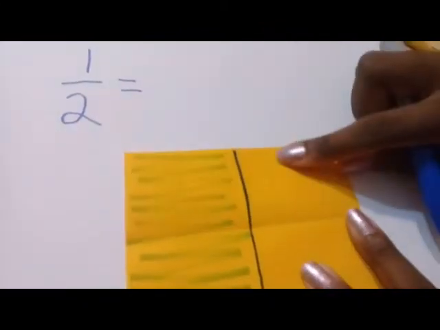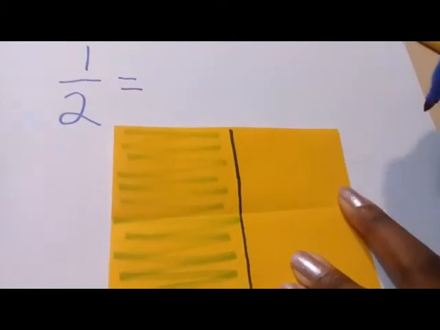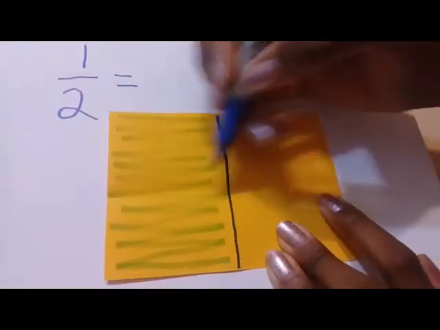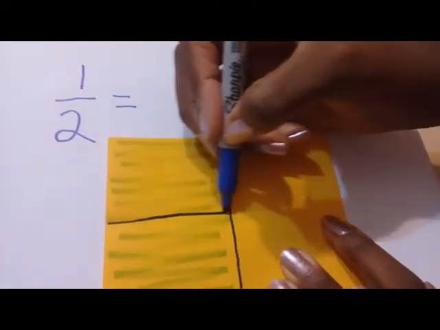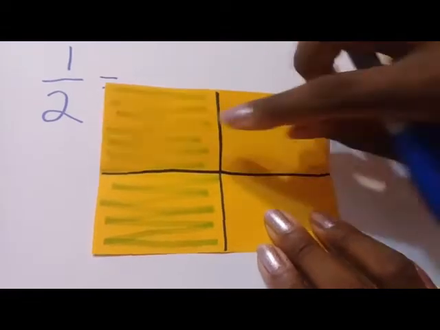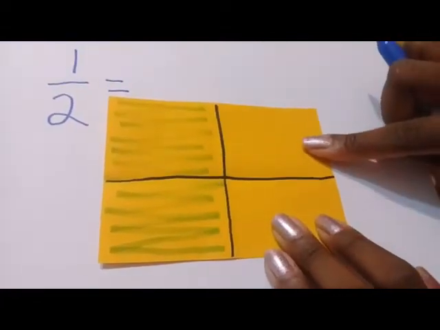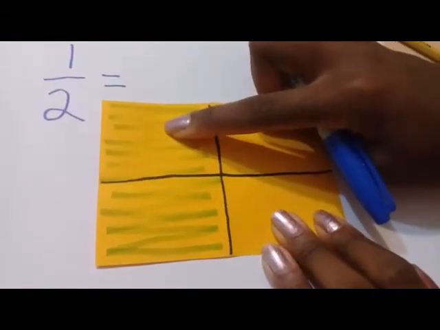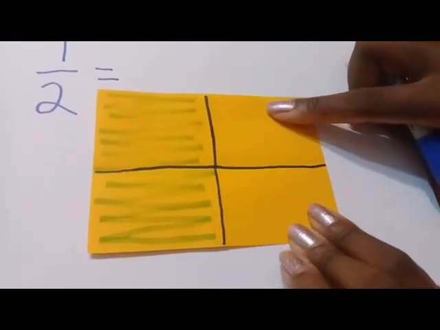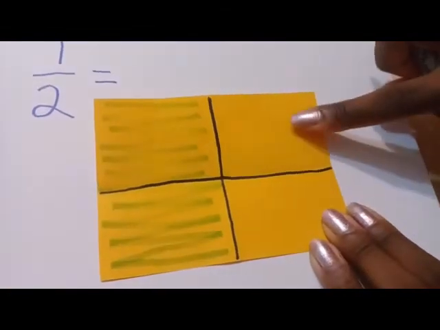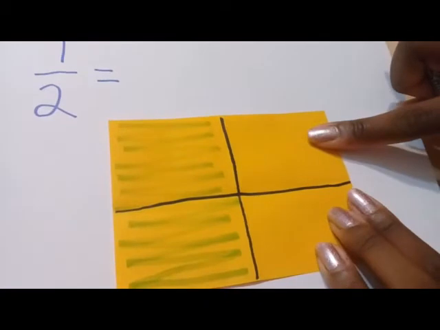Now I can find a fraction that's equivalent to a half by folding this paper again or drawing another line down it. So you might see that I have a faint line going across the middle. I'm just going to trace that. Now, has this really changed? Half of my paper is still green, even though I now have two sections that are green, and half my paper is still yellow. If I ignore that line, I can still see that half is green and half is yellow. But now I have a new fraction.